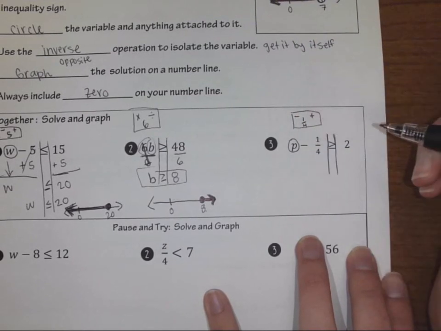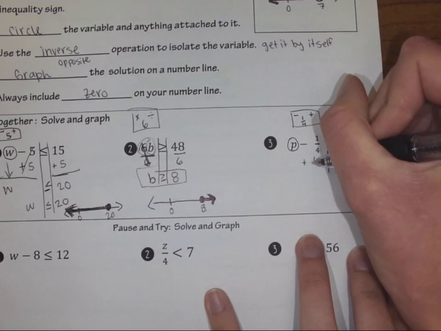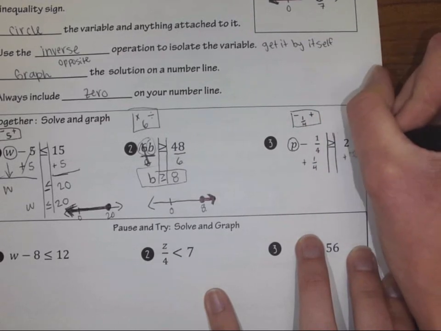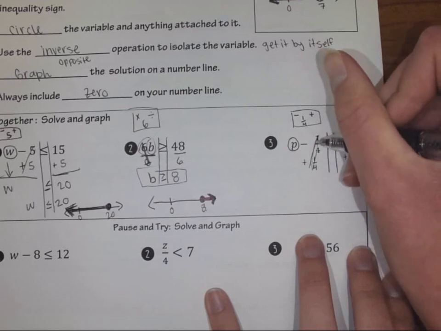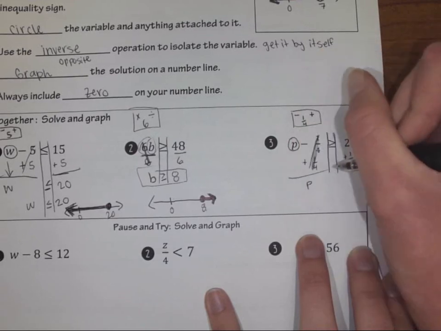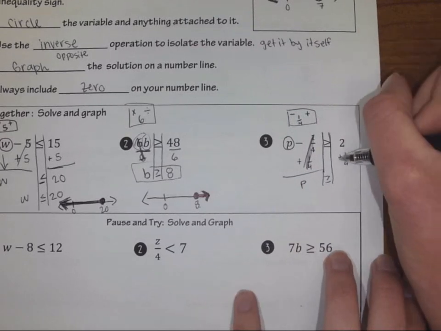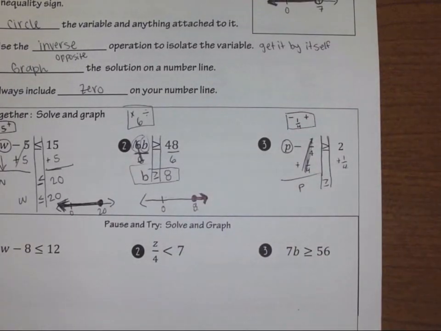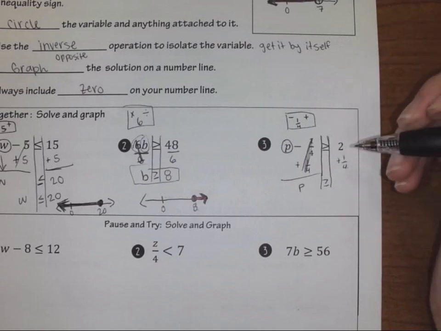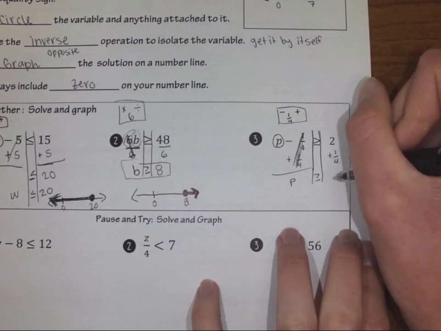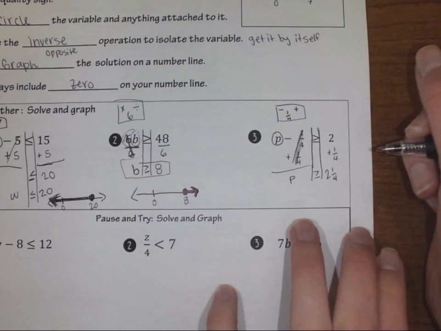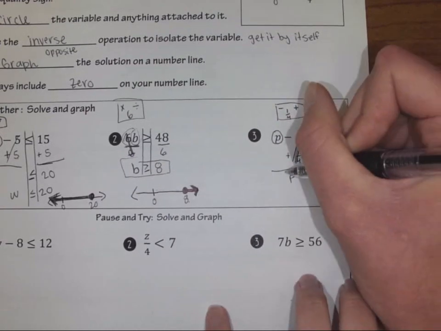P's going to stay here by himself. I'm going to add 1/4, add 1/4. Those are going to cancel, so over here I just have P. I have my inequality symbol. 2 plus 1/4. There's 2 ways you can do this. We showed you on the bell work the other day how you could convert this to a fraction and combine it. You can do that if you want, but because this is a whole number and this is a fraction, isn't 2 plus 1/4 the same as saying 2 and 1/4? It is. You can just leave it that simple.